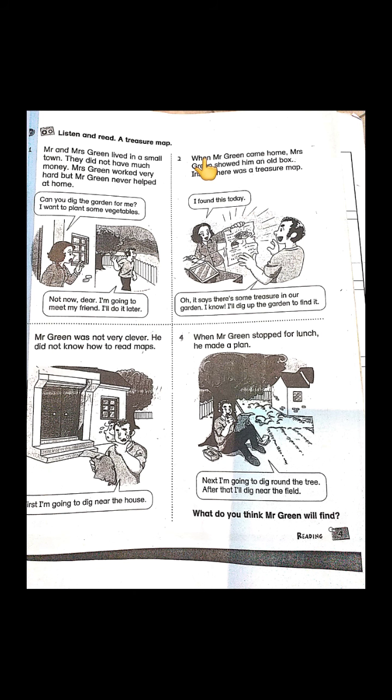The next one is, when Mr. Green came home, Mrs. Green showed him an old box. Inside there was a treasure map. "Oh, it says there is some treasure in our garden. I know I will dig up the garden to find it out."